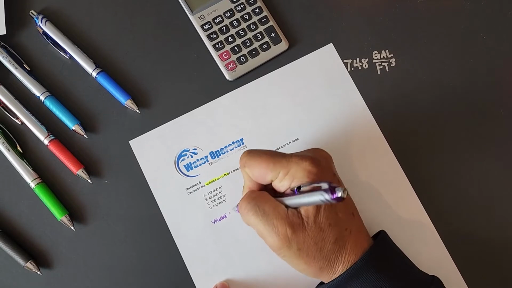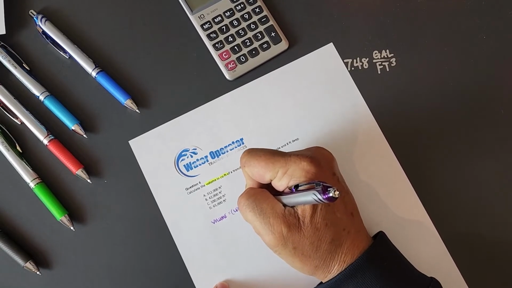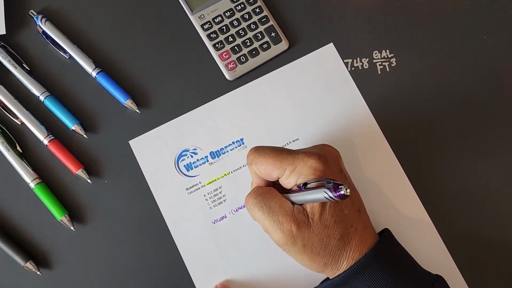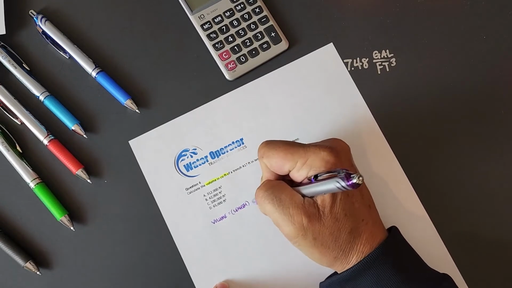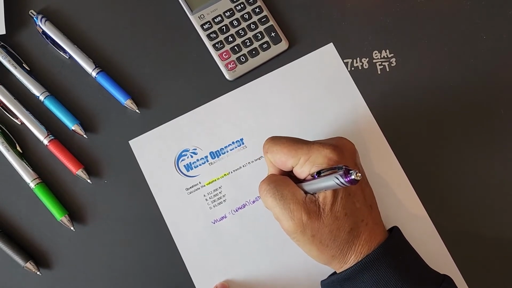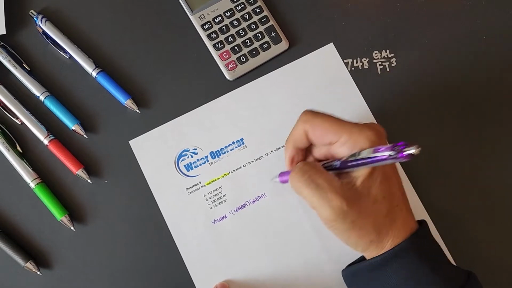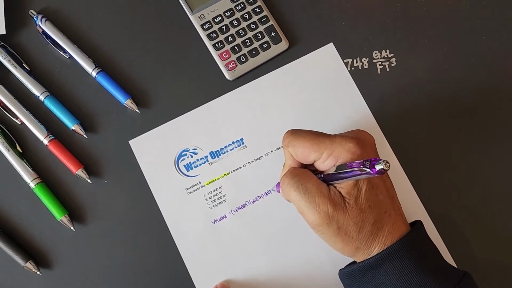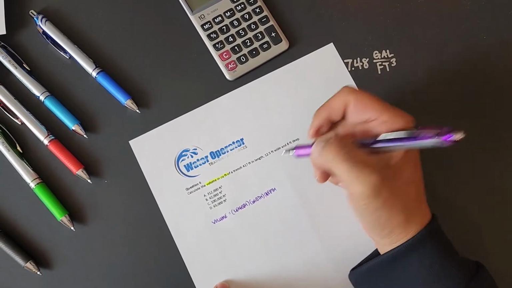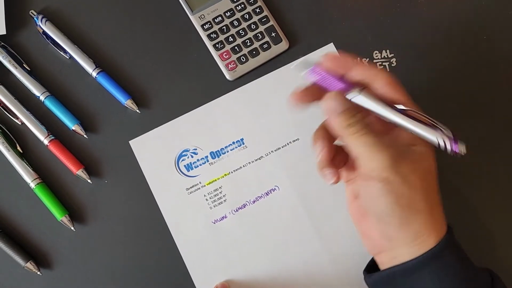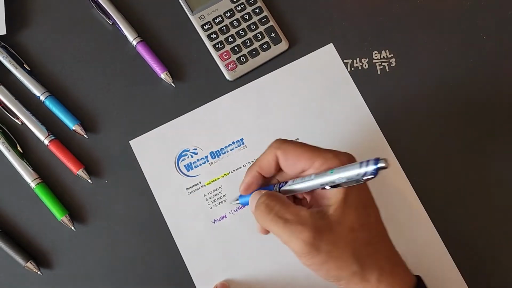Volume is equal to length times width times depth, or height. So let's rewrite that equation with these factors.